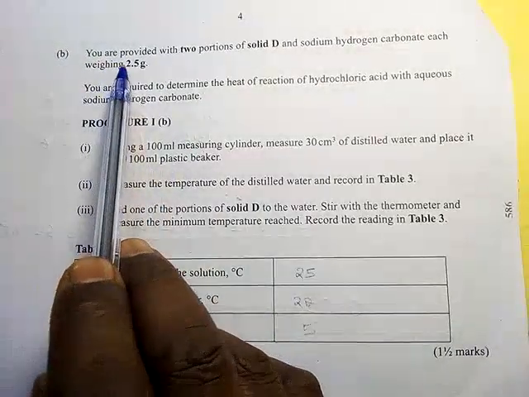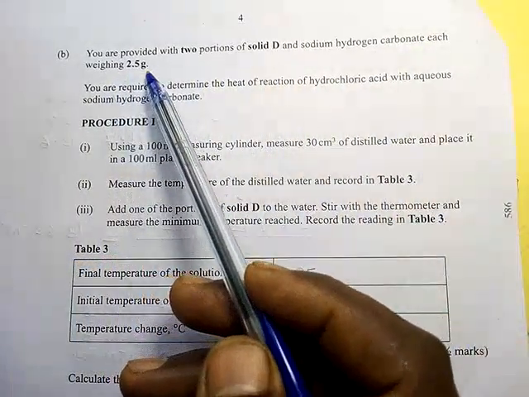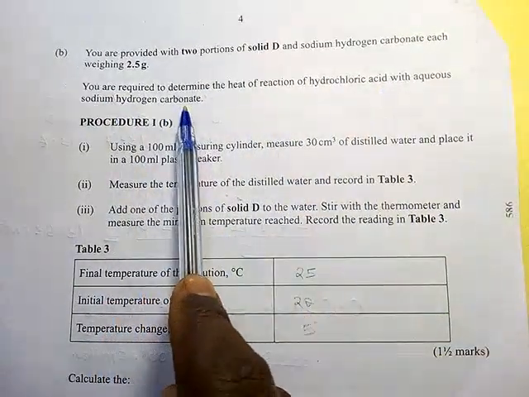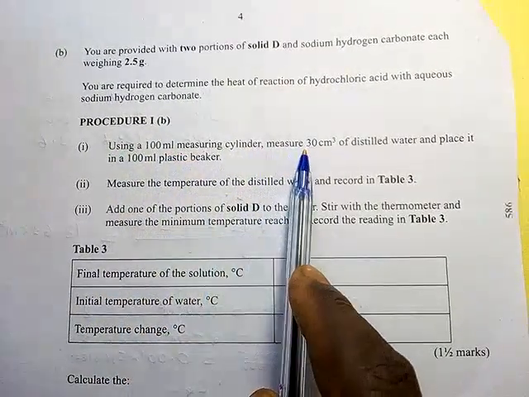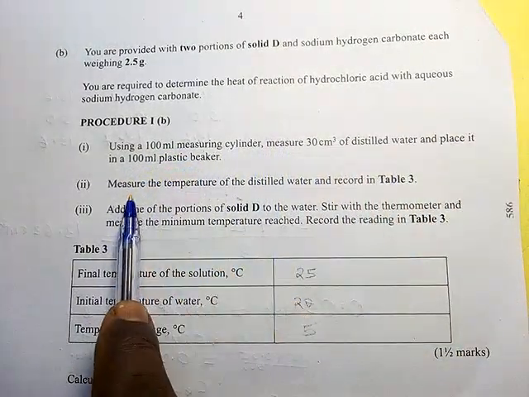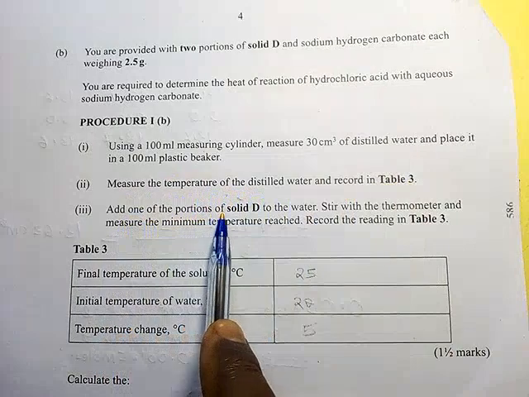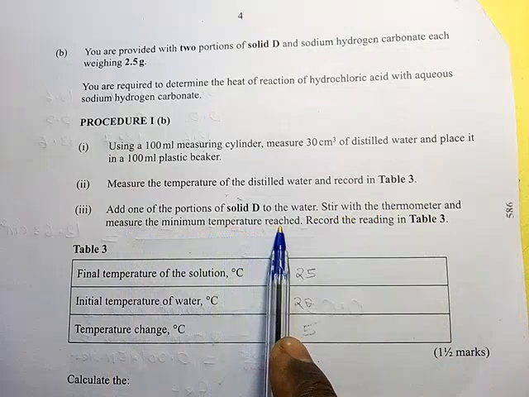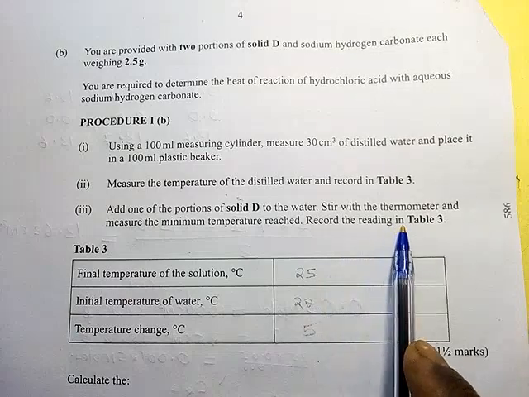Part B, you are provided with 2 portions of solid D, sodium hydrogen carbonate, each weighing 2.5 grams. You are required to determine the heat of reaction of hydrochloric acid with aqueous sodium hydrogen carbonate. Procedure 1B. Using a 100 ml measuring cylinder, measure 30 centimeters cube of distilled water and place it in a 100 ml plastic beaker. Measure the temperature of the distilled water and record it in Table 3. Add one of the portions of solid D to the water. Stir with the thermometer. Measure the minimum temperature reached. Record the reading.